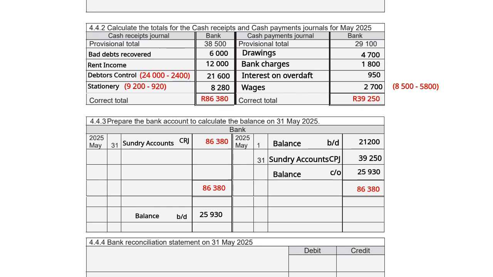The same balance that you will bring down on the 1st of June, 25,930, is the debit balance according to bank account that you will also enter in your bank reconciliation statement, which we did now.